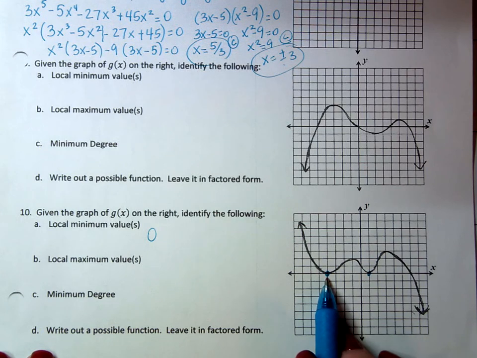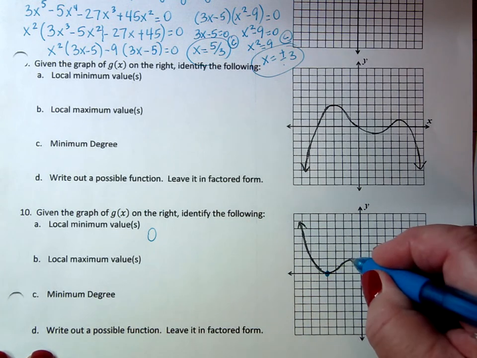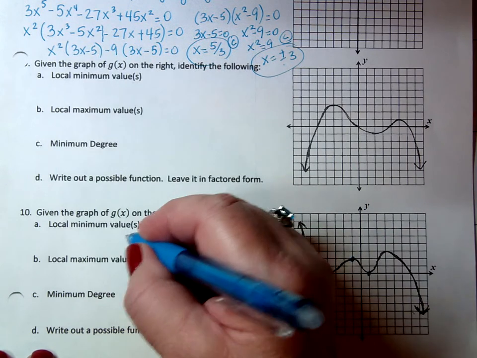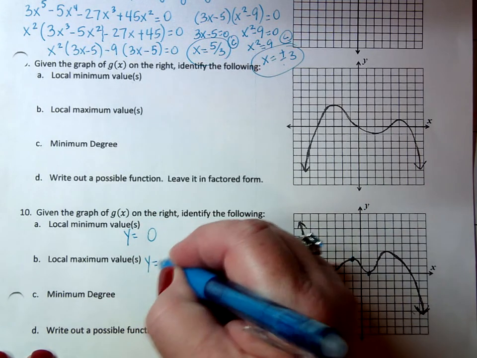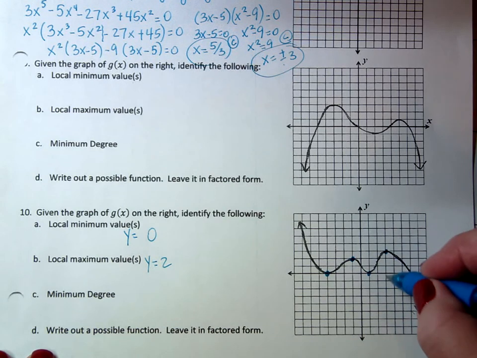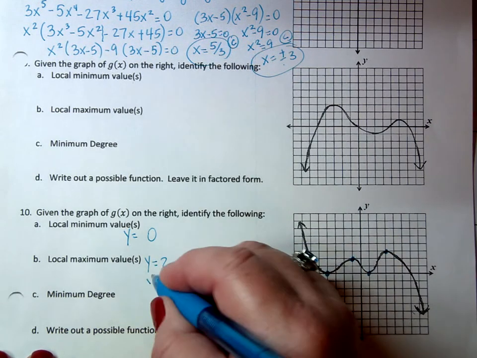Maximums are the hills. What are the y values at the hills? Well, I have a hill here. That would be at 2. Maybe I should say y equals 2. I have another hill over here. Well, his hill, the highest he gets to is 3. So I have 2 hills. I have 2 maximum values.